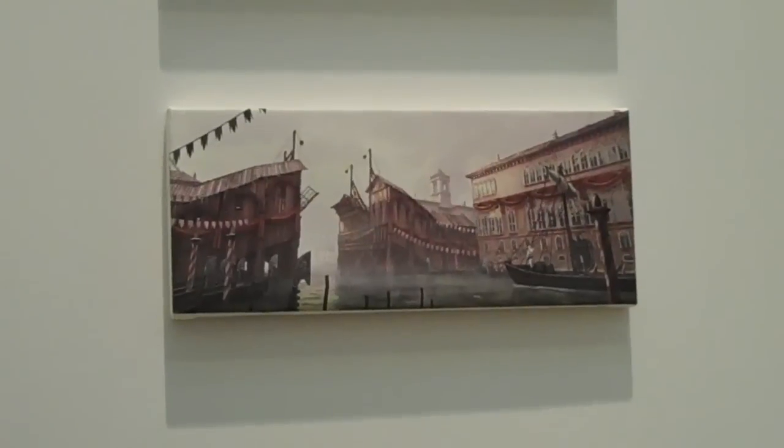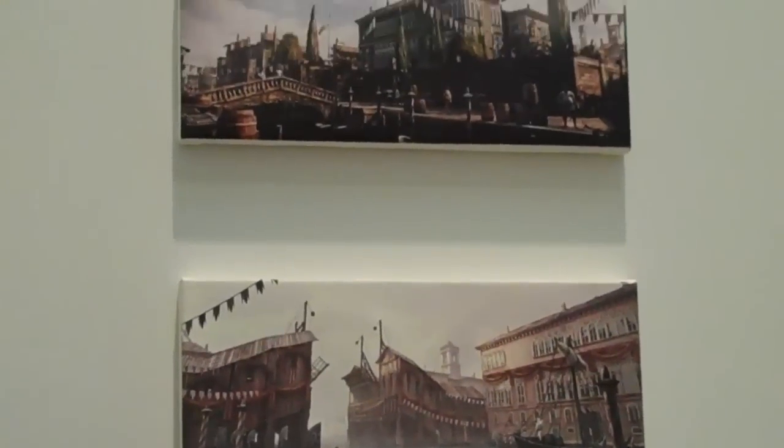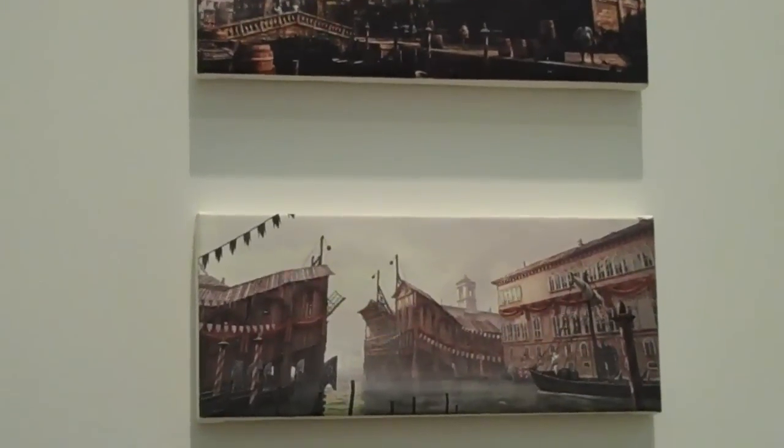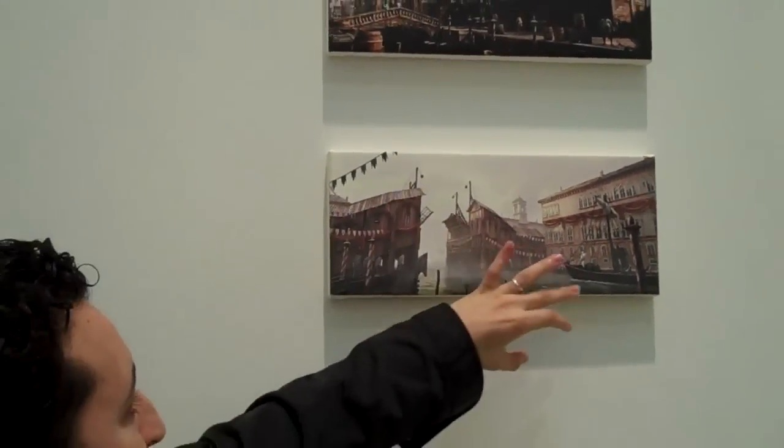So, pretty much it. For sure, we are using a very historical setting. We try to be as accurate as possible with how Venice looked at that time, but we wanted to have a fantasy ingredient in the city. So we recreated the Ponte Rialto.